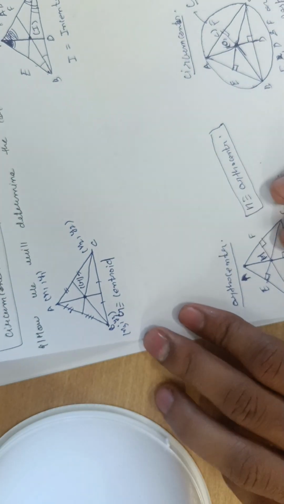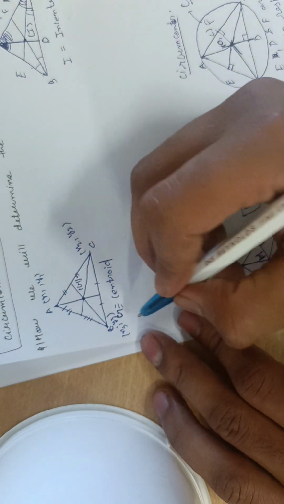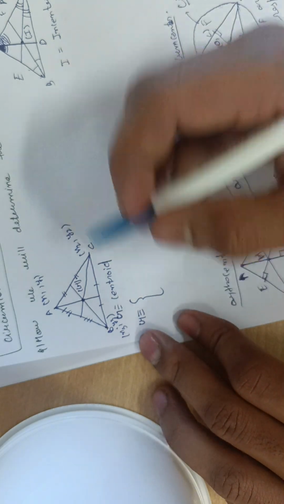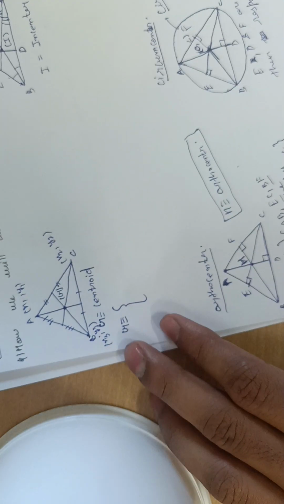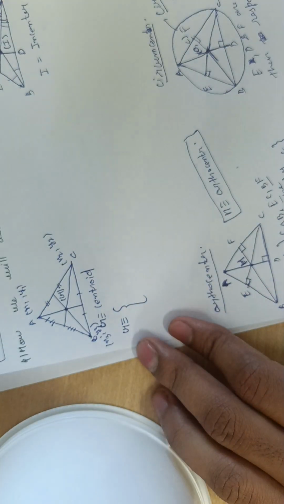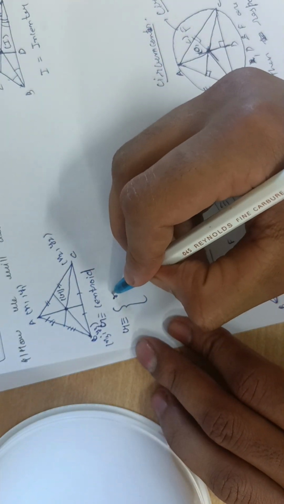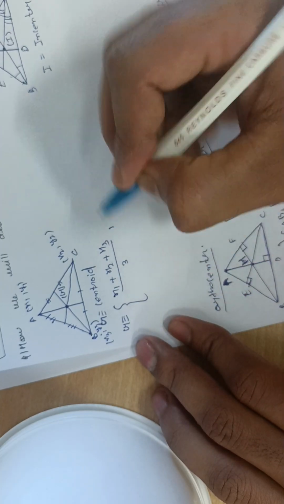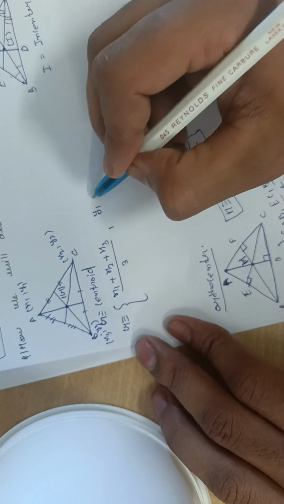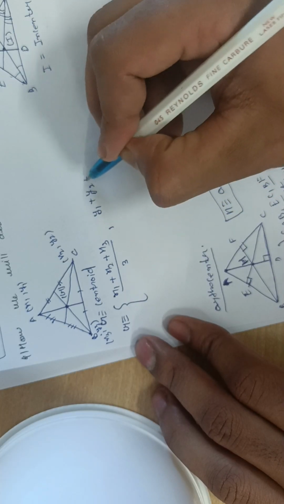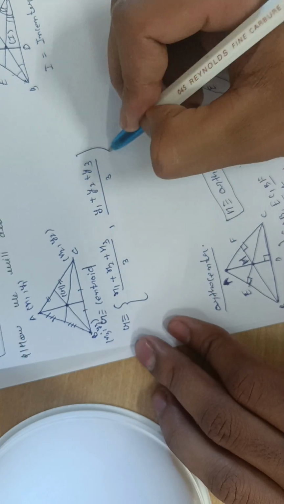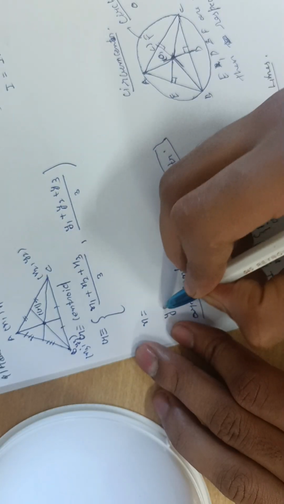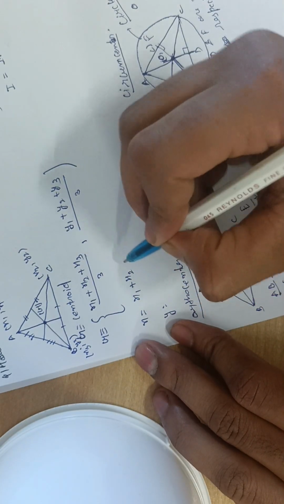So first we will see how we can determine the coordinate of the centroid. It is one of the simplest and easiest among all the points. We simply take the mean of the x coordinates and the mean of the y coordinates. This is the point of the centroid, and this is the way to determine the centroid.